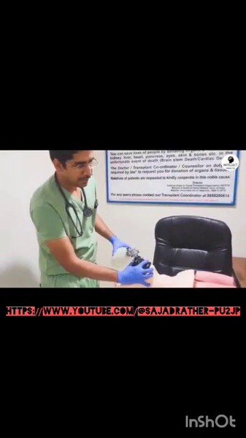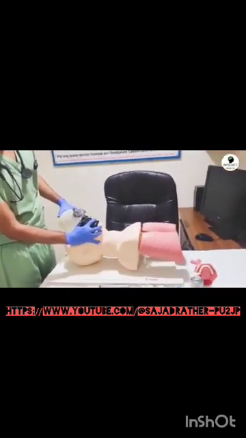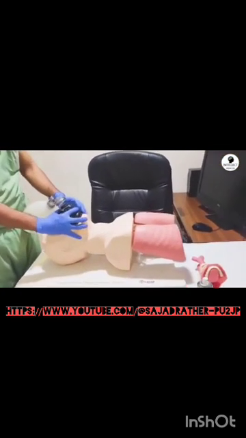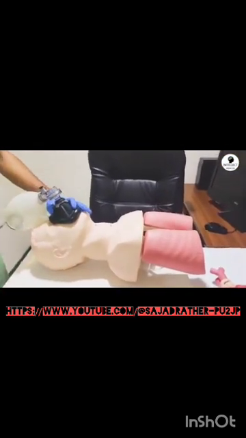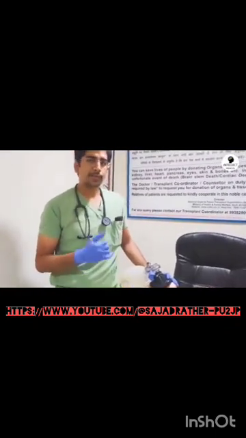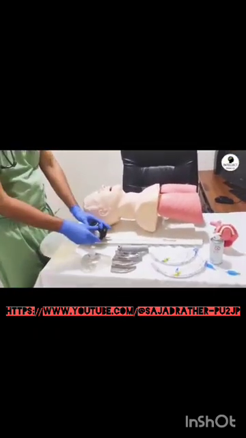You have to give the breath to the patient. As you can see, the lungs are inflating, right? So this is how you do a bag and mask procedure. Now, whenever you are giving medication to a patient, till the time the patient is anesthetized and relaxed, you need to give bag and mask ventilation. Now coming on to the other equipment.